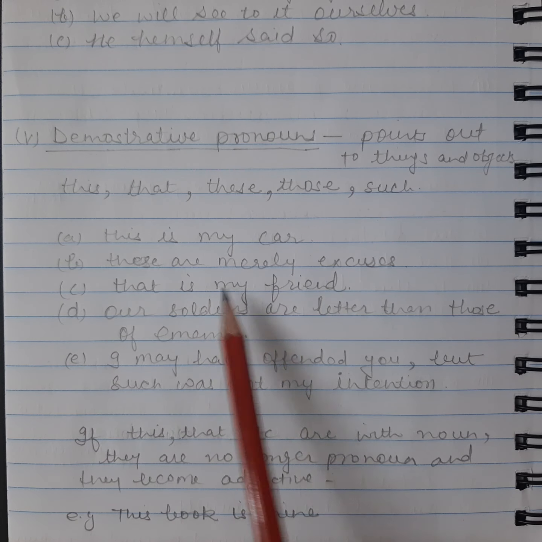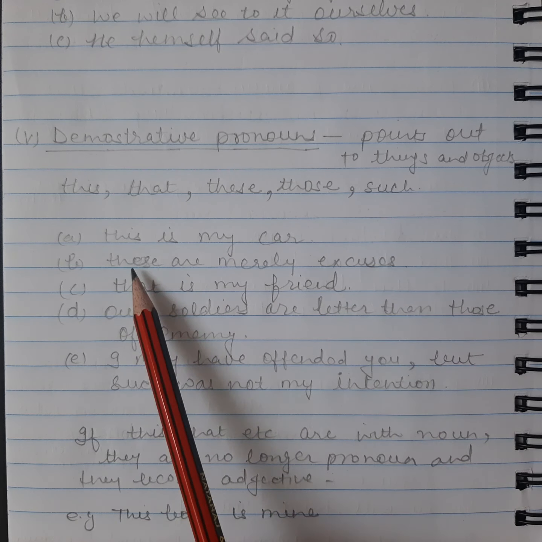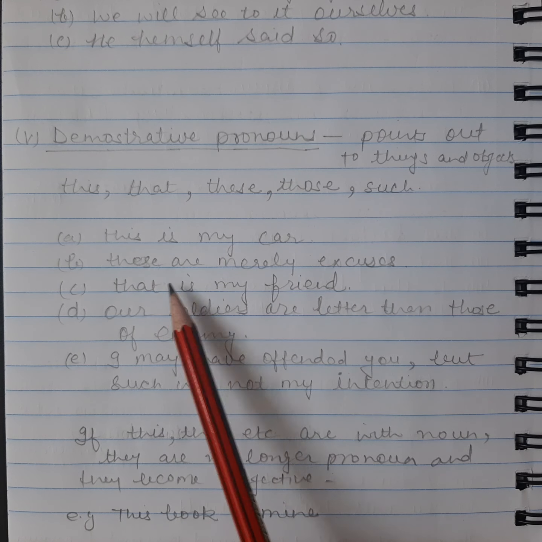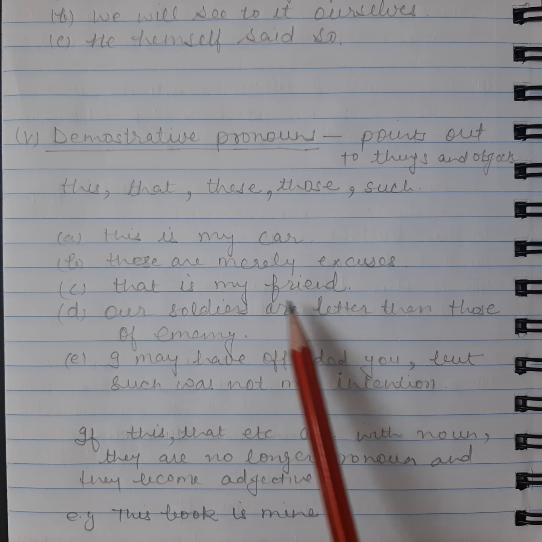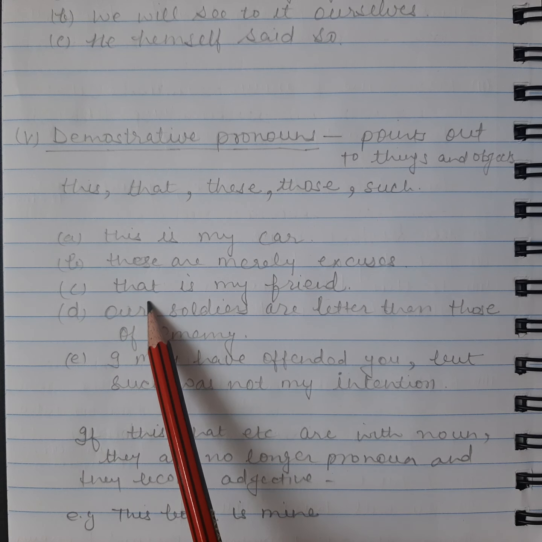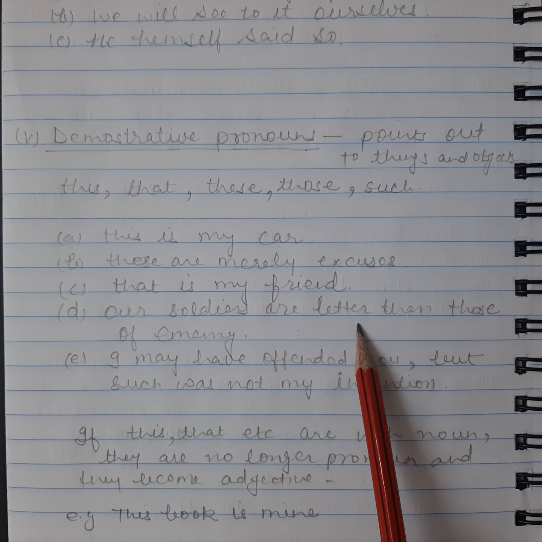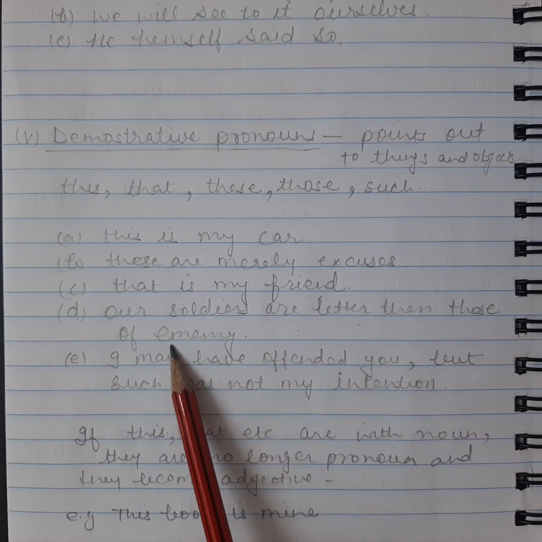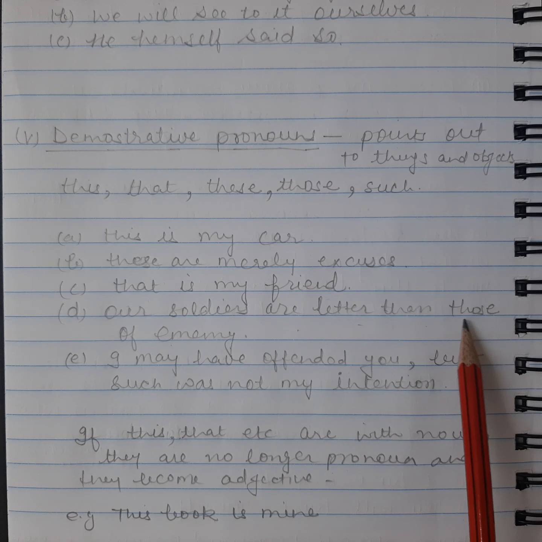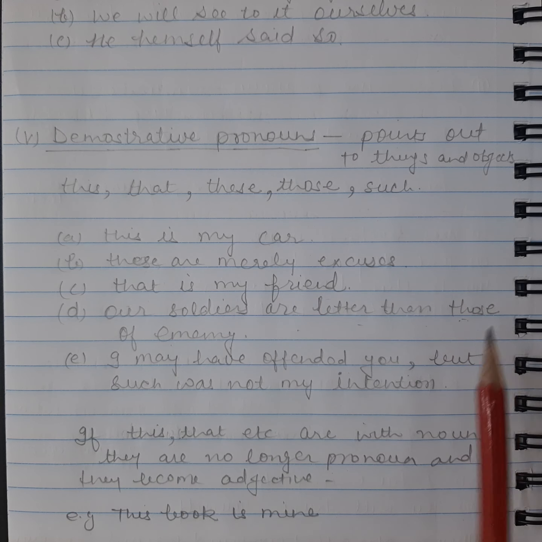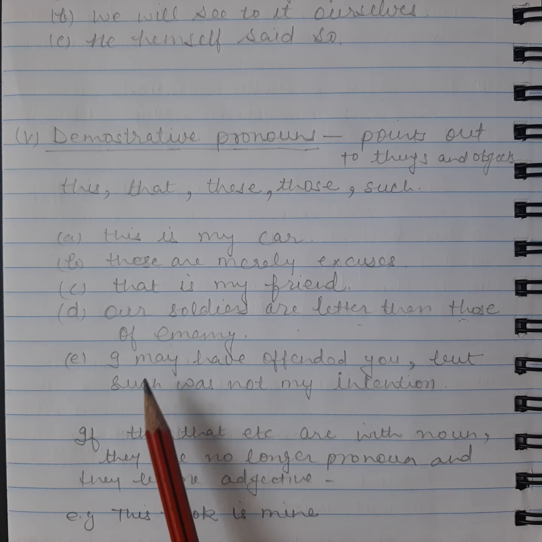Then, these are merely excuses. So here these is a demonstrative pronoun because it's showing two excuses. That is my friend. So here that is a demonstrative pronoun. Our soldiers are better than those of the enemy. So here those is a demonstrative pronoun because it's showing the enemy soldiers.